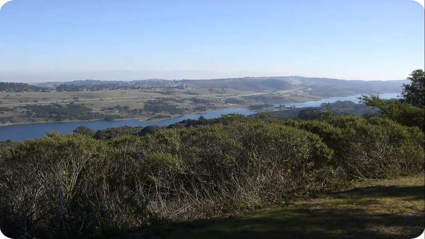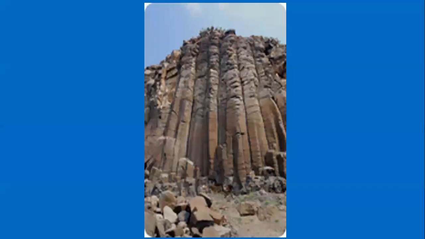Let's talk about joints for just a second though. If there is no movement on either side, the fracture is called a joint. The basalt rocks in Asia show horizontal and vertical joints. These joints form as the lava cooled and then contracted.